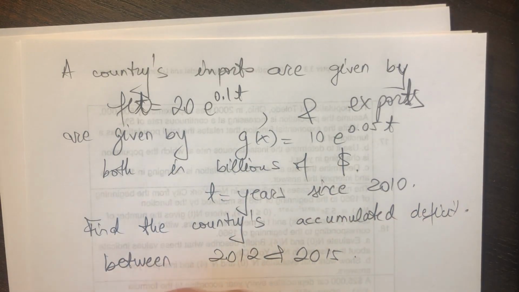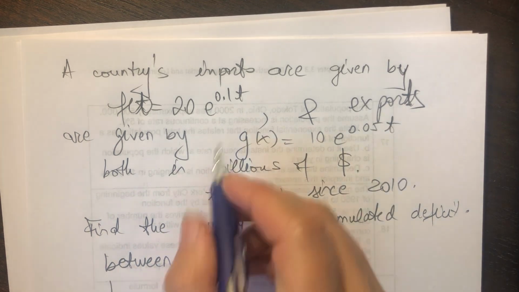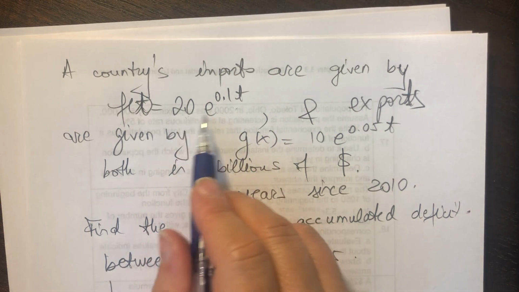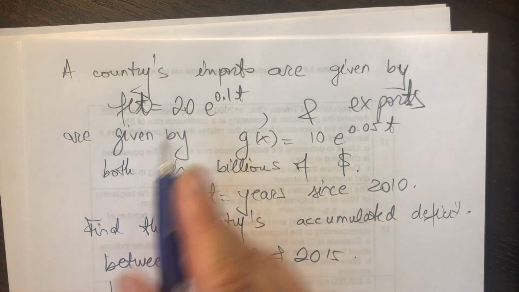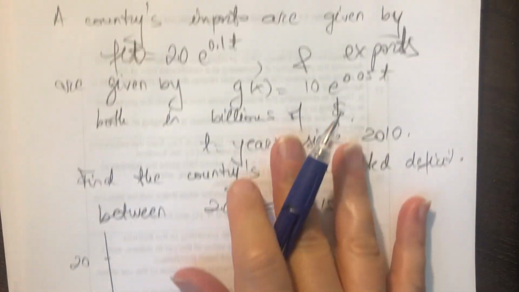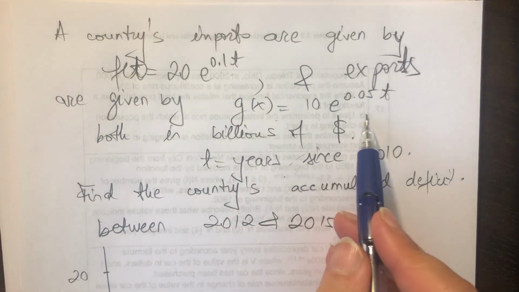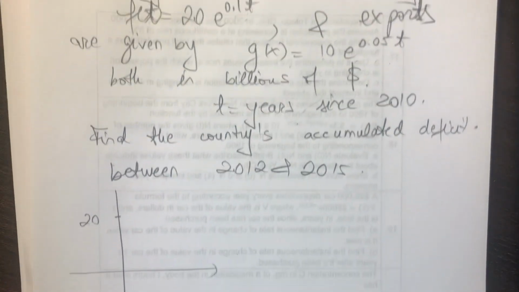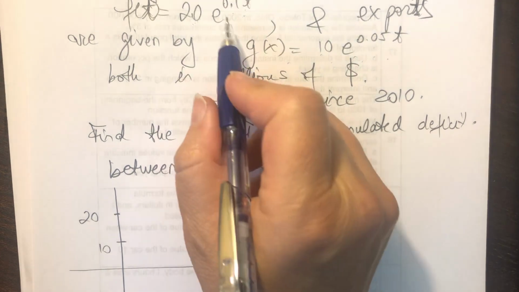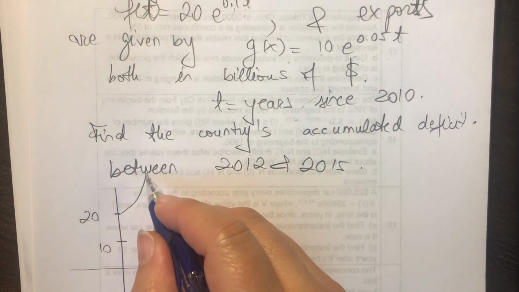If you were to graph them both at time 0, in other words, 2010, e to the 0 is 1, so you start at 20. And this function here, at time 0, e to the 0 is 1, times 10 is 10. Also this is going up faster.